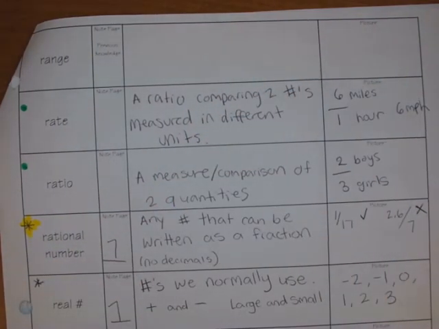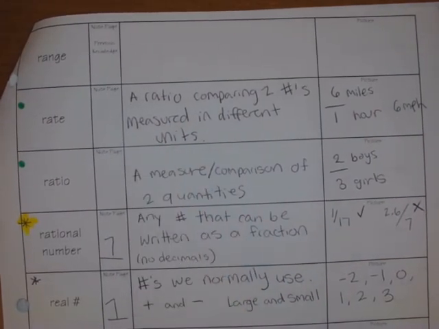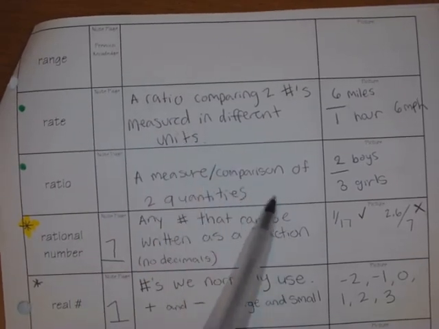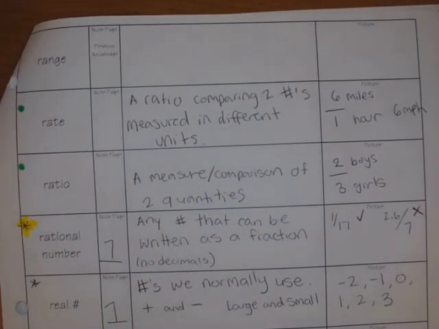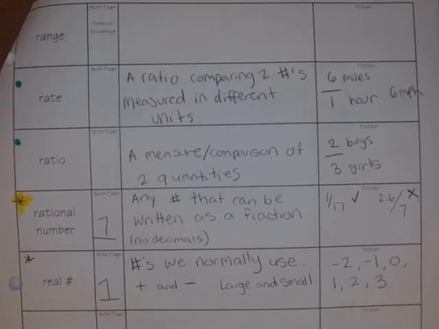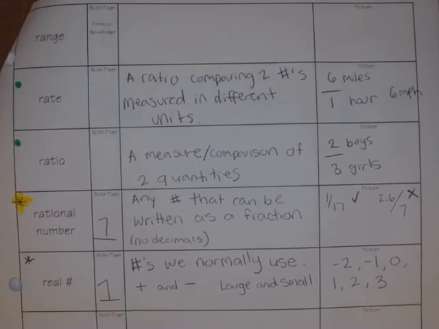So the ratio of boys to girls in the class is 2 to 3. Like I said, they're very similar, except this is units and quantities. But you'll hear me refer to them pretty much the same a lot of the time. Also, if you're not caught up on there, I'm going to show you each picture at the end to make sure you're caught up.